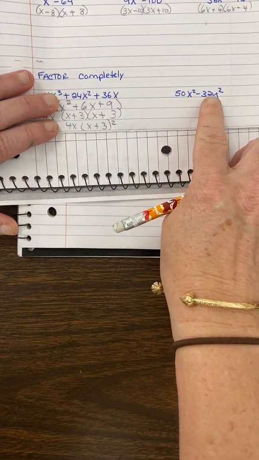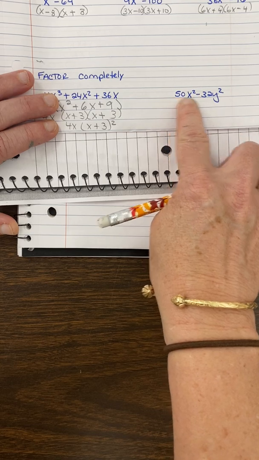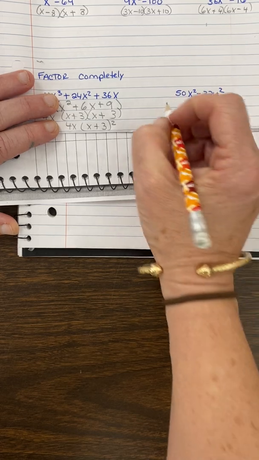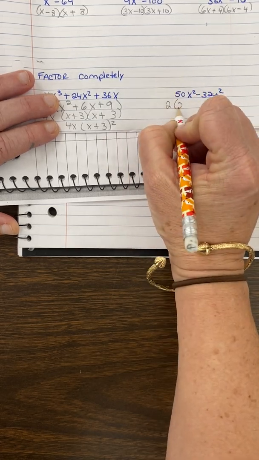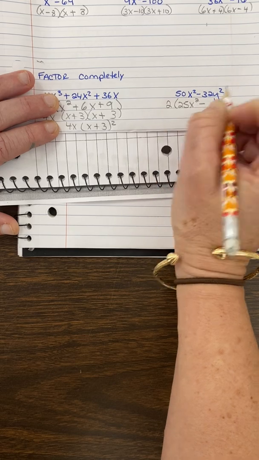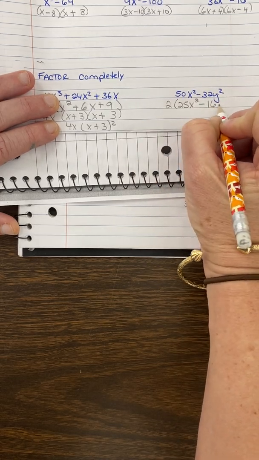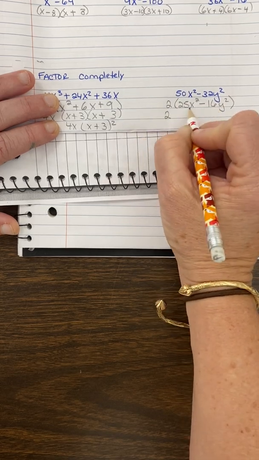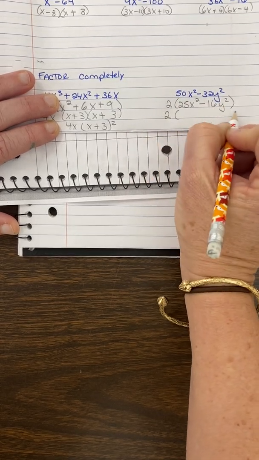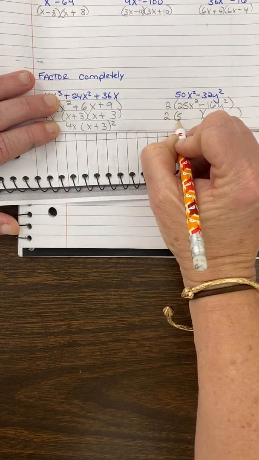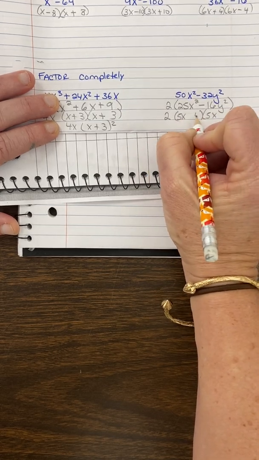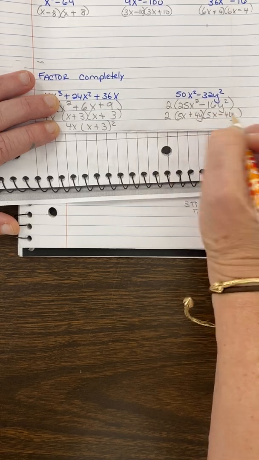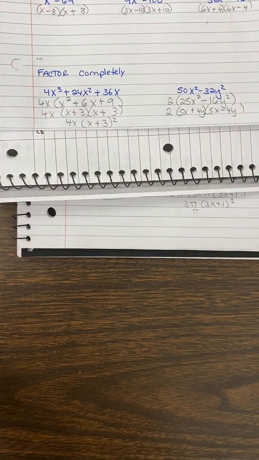Okay, last one. Let's see, is this a difference of squares? Well, that's not a perfect square, that's not a perfect square, but let's see if there is a GCF. 2, let's see if there's a bigger one. That gets me 25x squared, so that's a perfect square. 16. All right, so I factor out my 2, and now that is a difference of squares. So it's really nice and easy to factor. 5, just square root both sides, and use a plus and a minus. So it's kind of nice if you're in a section.